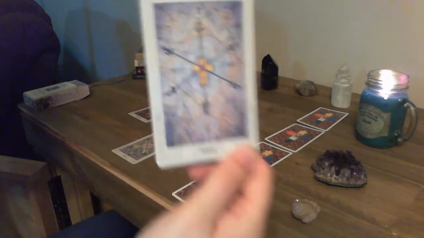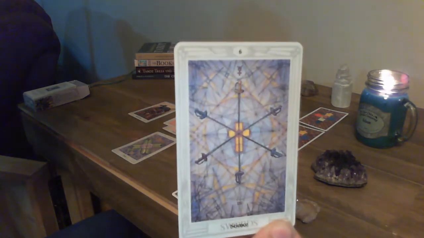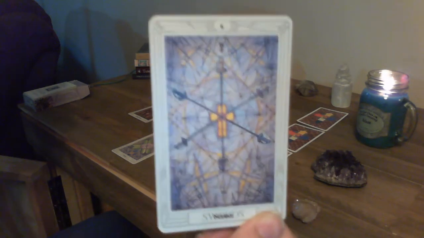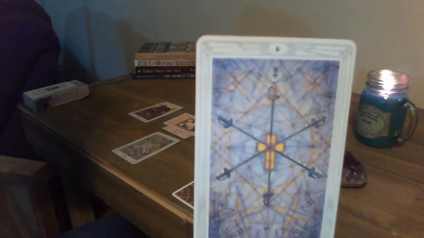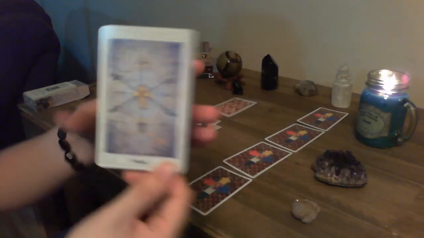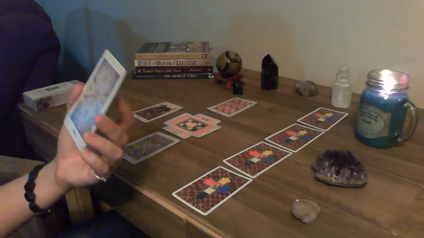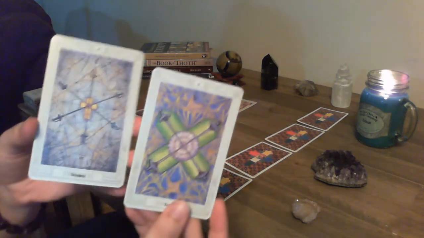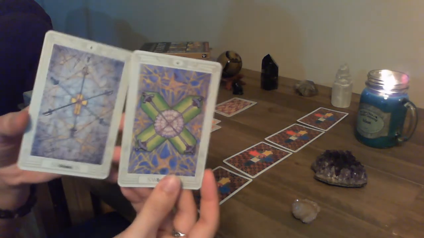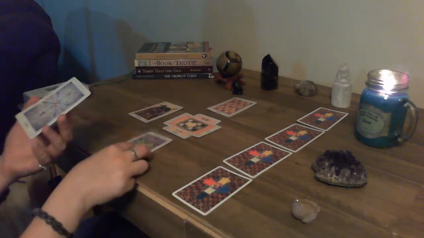But to me, each sword symbolizes maybe someone else's idea, and I think they're trying to, maybe not debate or something. It's almost like this card here. You see how the points are coming together in the middle.